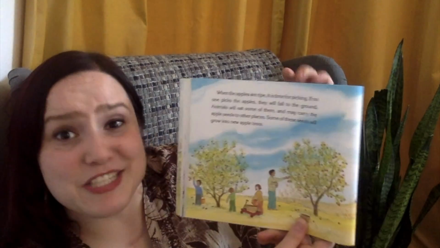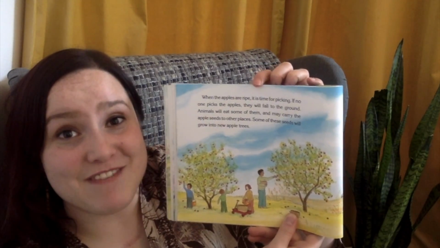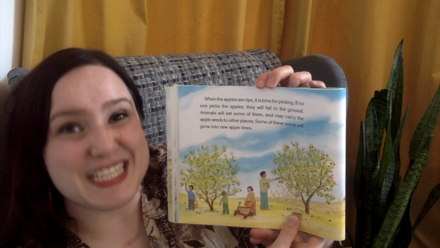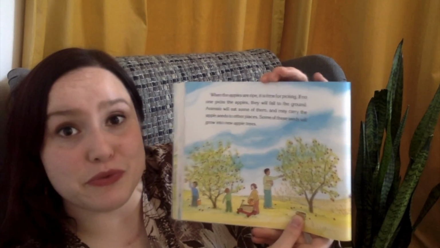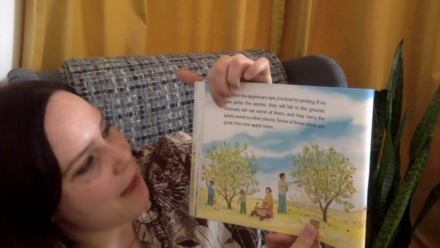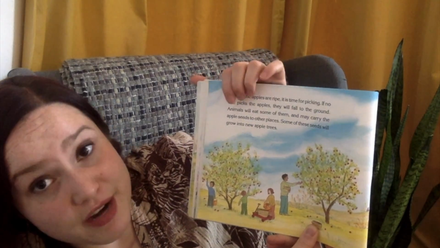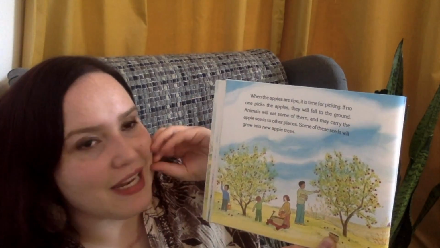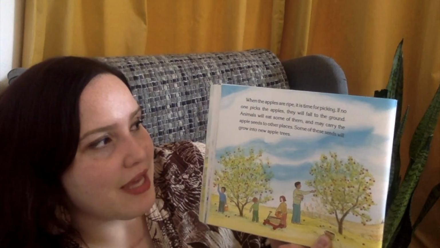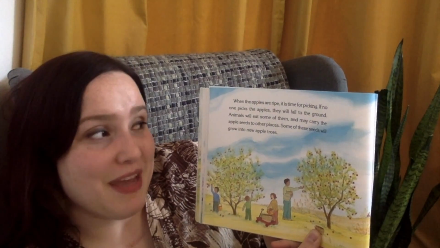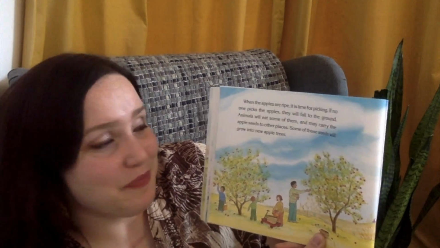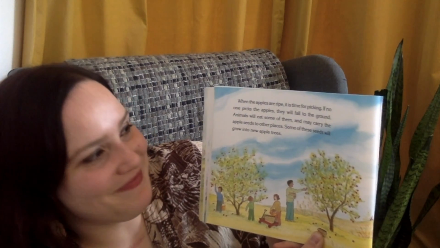Oh, this reminds me of our other science video about seed dispersal called Seeds Move. So it looks like for apples, sometimes other animals might eat them and then carry them far away. And remember, they might leave the seeds in their scat or their animal poop.